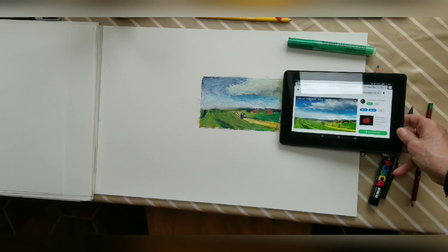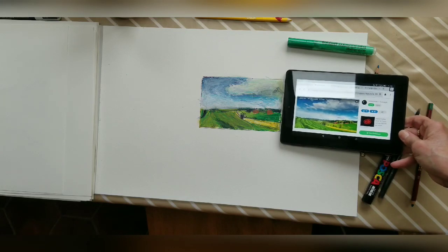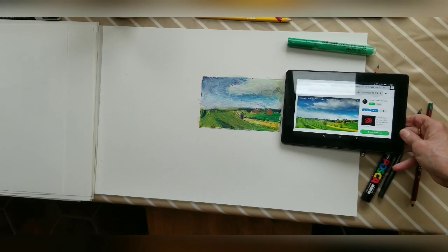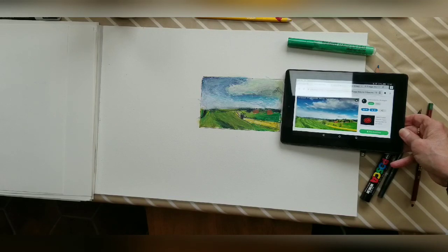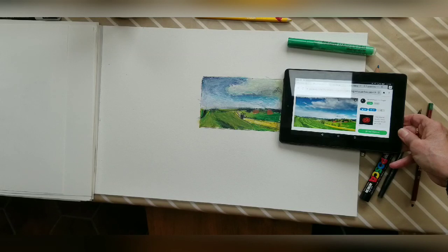You see, it's got more work to do, but it's close. So I'm going to end this demo and I'm going to detail this out just a little more without doing it with you, and come back and show you the finished piece.